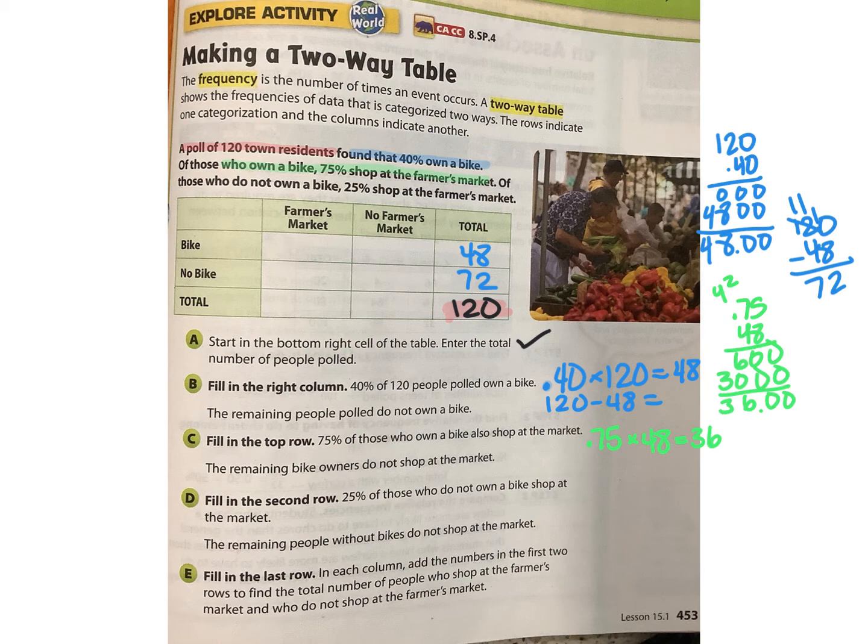You can check your calculations. I'm doing those. I'm not asking you to, but if you're needing to practice those, you may want to pause every time I go to do the calculation and do it and then check it with mine. You know where you're at and what you need practice on by now. So 36 of the 120 people who own a bike also go to the farmer's market.